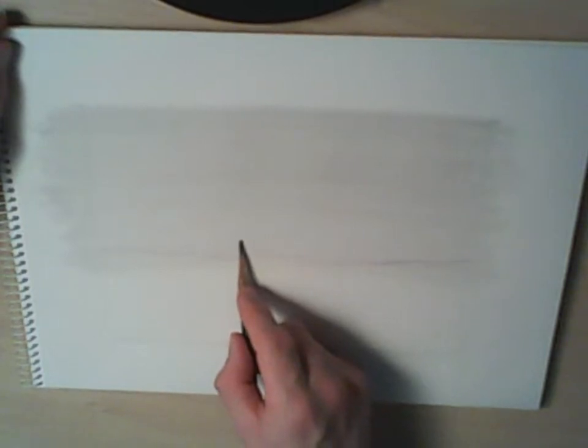All right. I'm not going to have a straight horizon line today either. I'm just going to indicate the last layer of the landscape down here, way back in the distance. And above it, there are going to be some clouds.